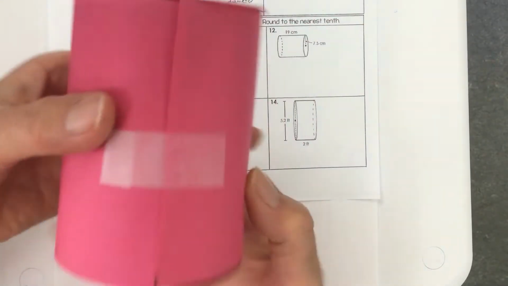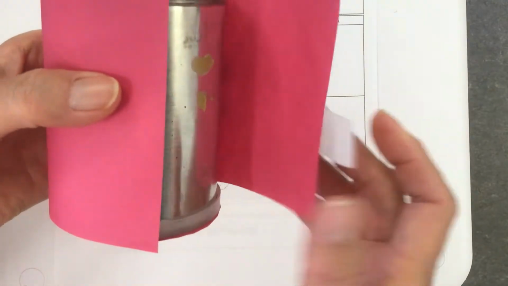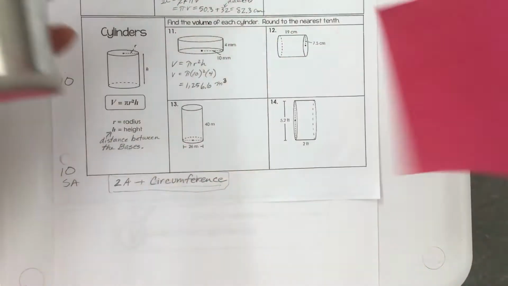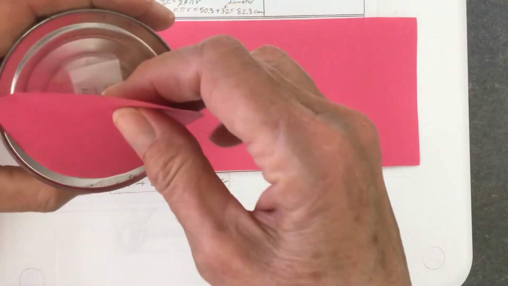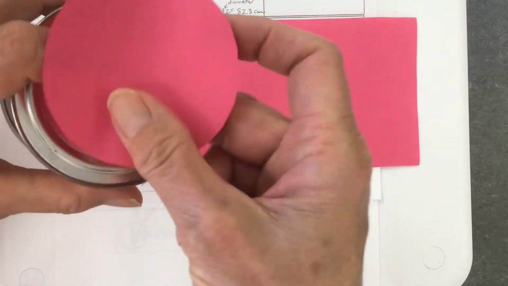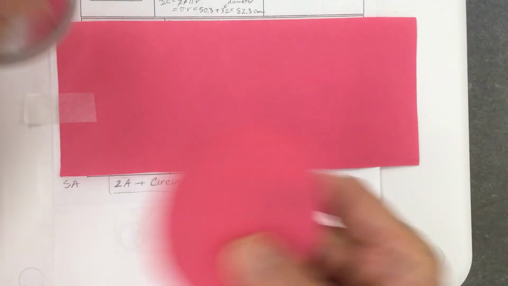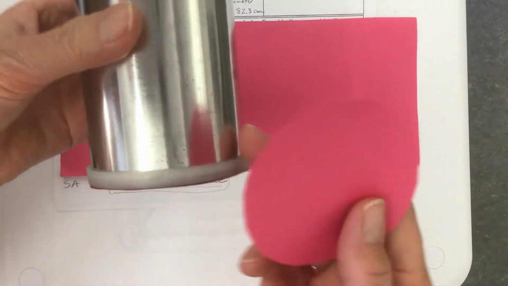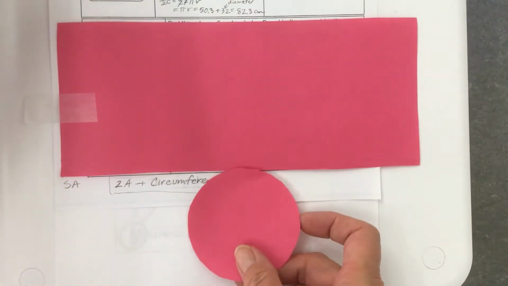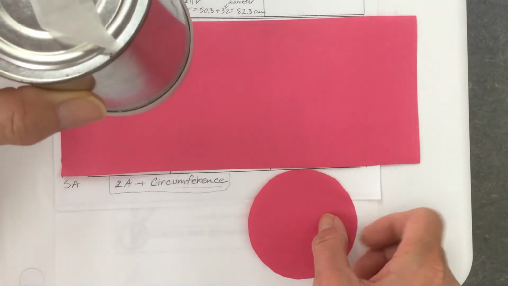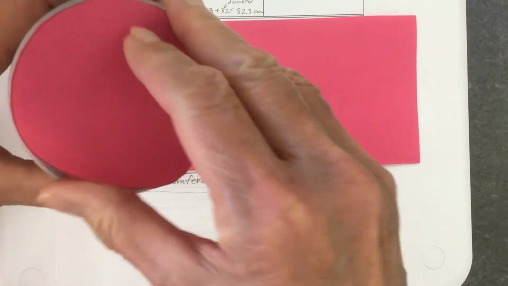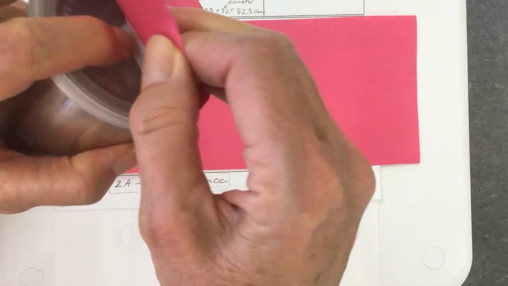If we peel back the surfaces and look at what they look like when they're taken off of the can, we can see that the side of the can is just one big rectangle, and the ends of the can are circles.